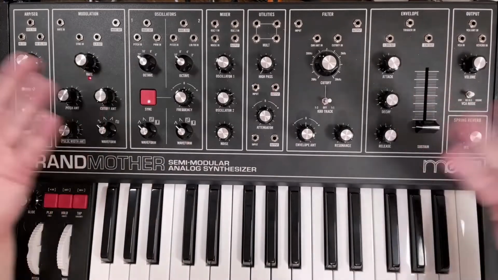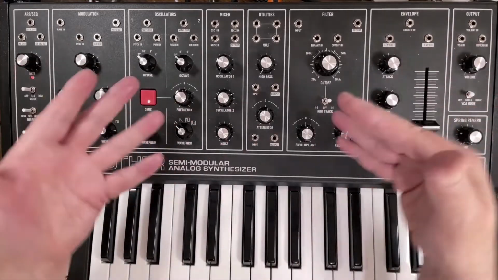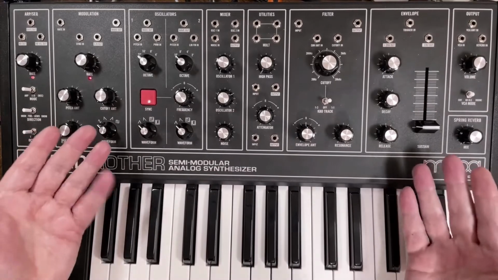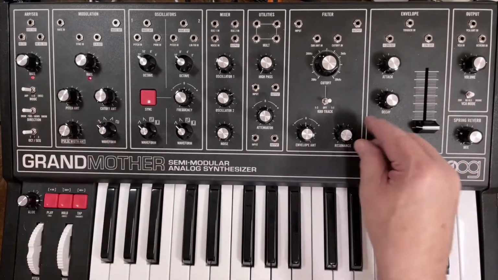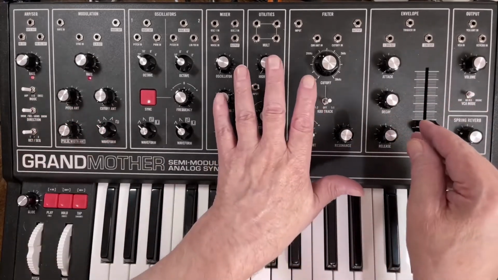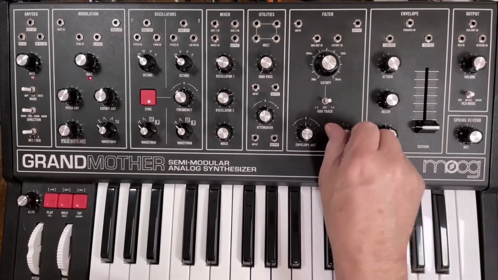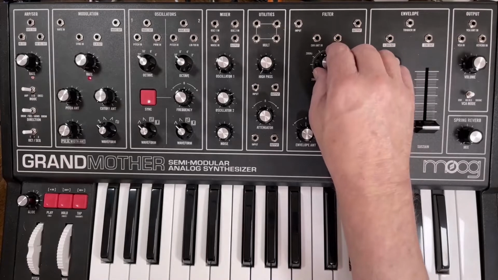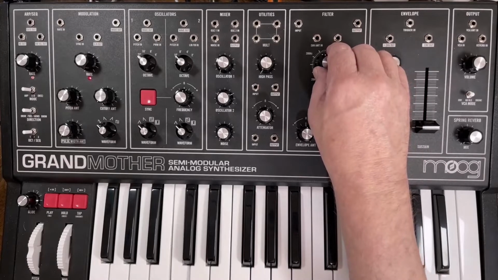And again, this is just obviously how the Grandmother handles these settings, but these are things you can try on your own instrument and see what results you get. But that adds a few more harmonics to the sound as well. So let's put that back. Just turn the cutoff up a little bit.